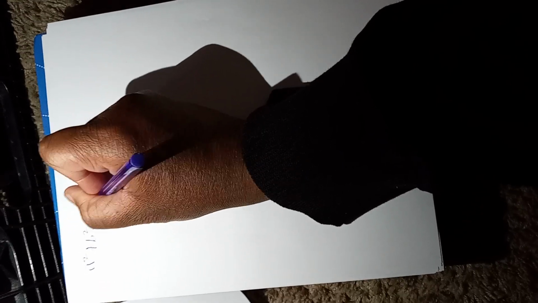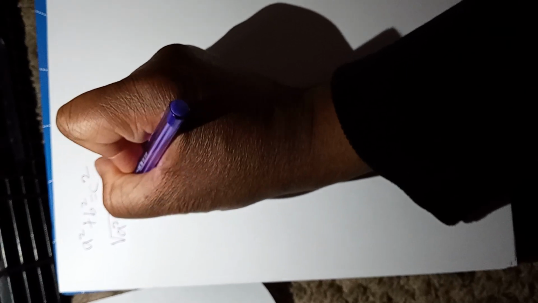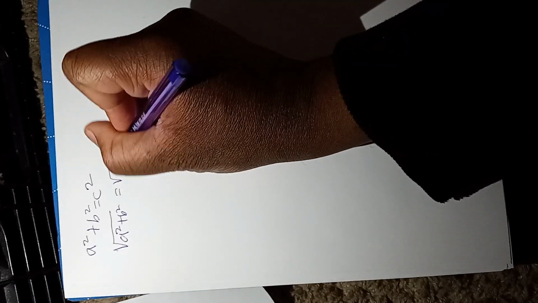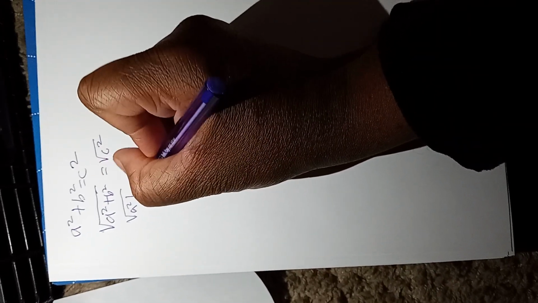So a squared plus b squared is equal to c squared. So we have to start with the Pythagorean theorem again. So in this case, we just take the square root of both sides. So the square root of a squared plus b squared is equal to the square root of c squared. So that breaks down to c is equal to the square root of a squared plus b squared.